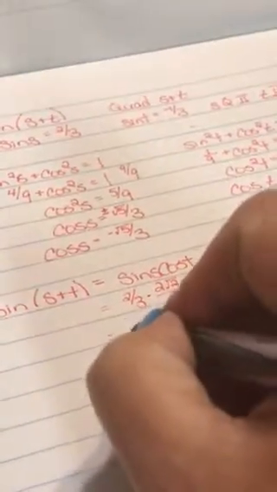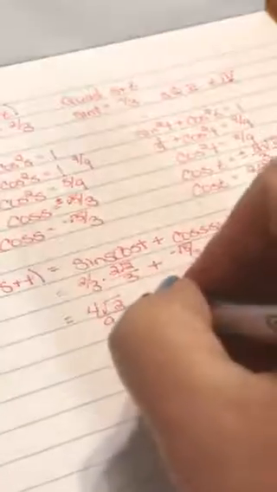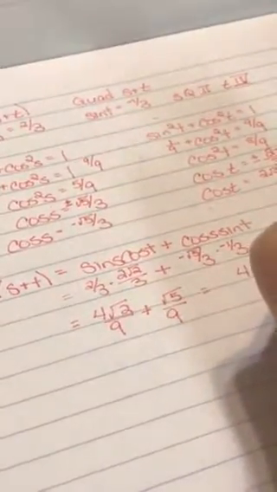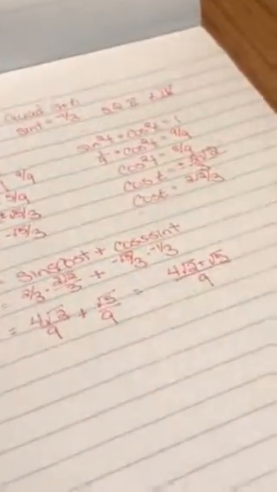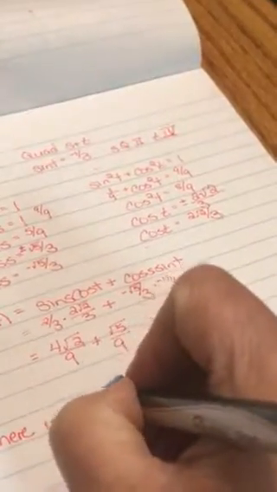So now we just do some arithmetic. I end up with 4 square roots of 2 over 9. Here I have a negative times a negative, so that's going to be positive square root of 5 over 9. So I add this, I get 4 square roots of 2 plus the square root of 5 over 9. Now I have a value for the sine of s plus t, but I was also asked where is s plus t?